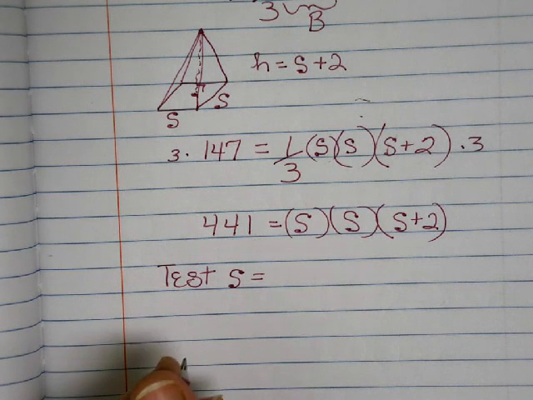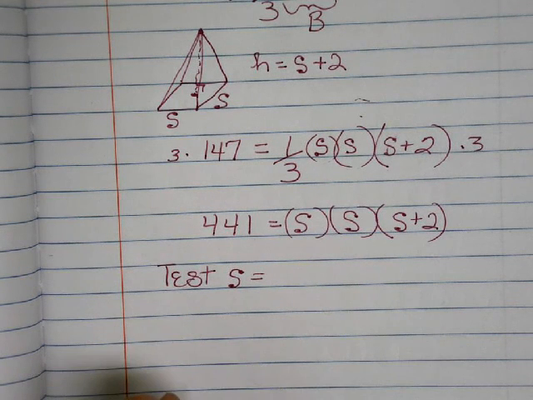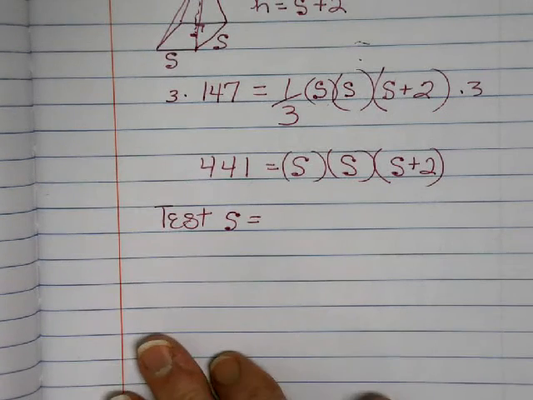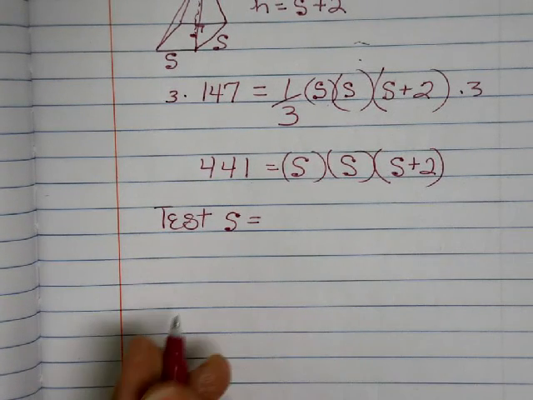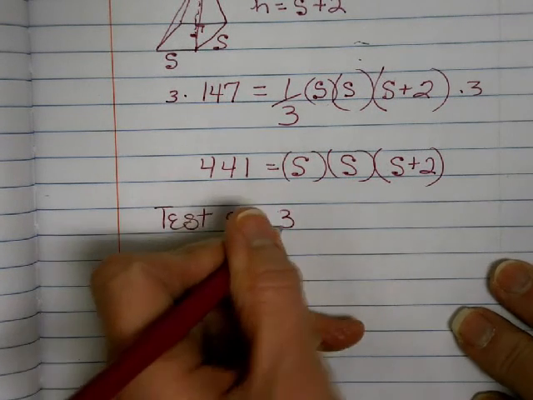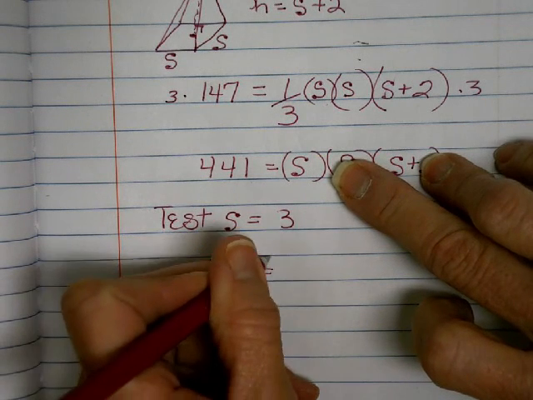Do we have a guess? What's your guess? What would you try? Shout it out. Anybody have a guess? Go ahead, it can't be wrong. If you are wrong, then that's just 1 less that it isn't. It's okay to be wrong. So, okay? 3. Okay, let's do 3.